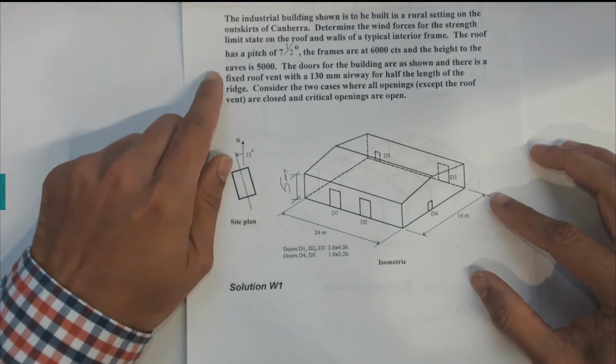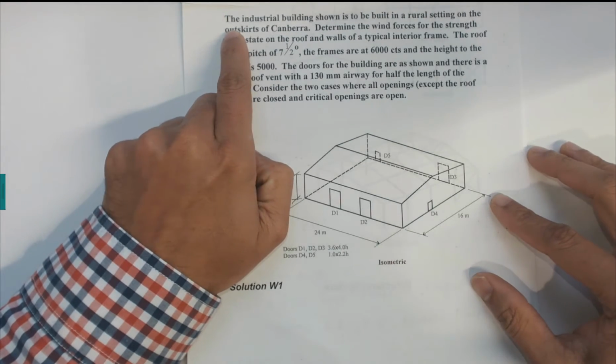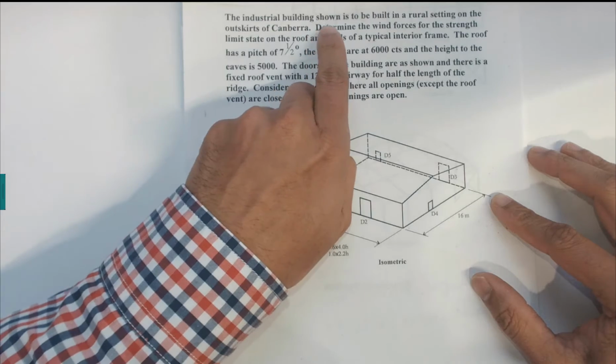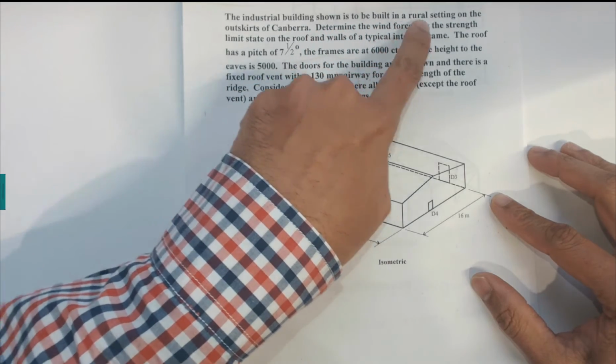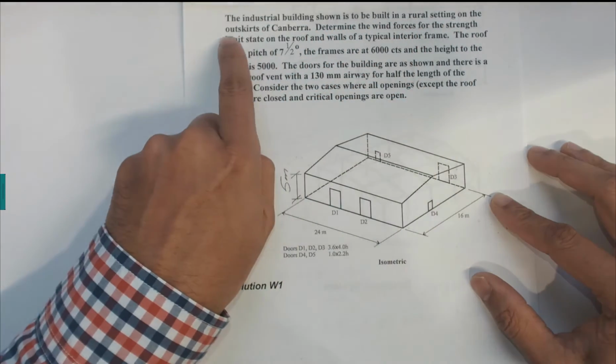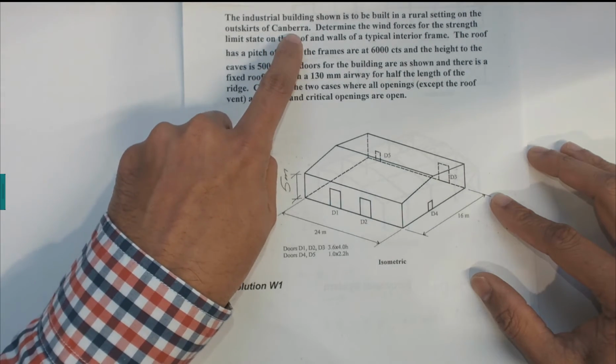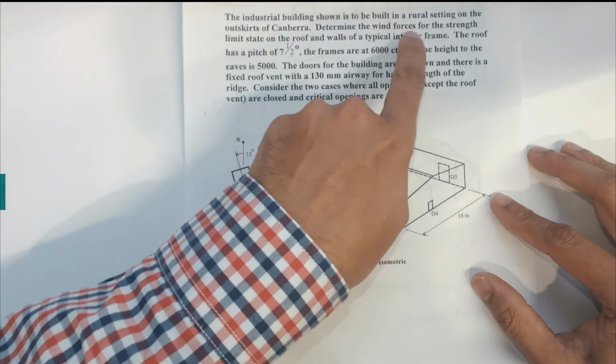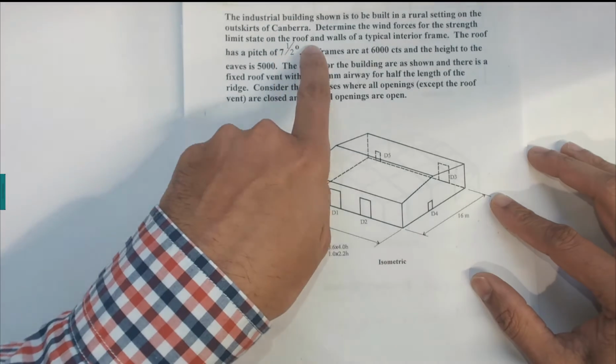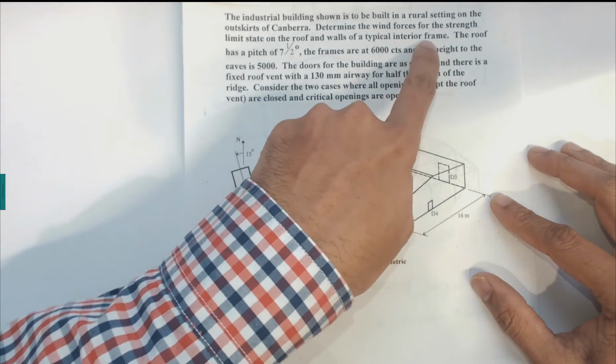This video explains the wind load example. The example is an industrial building, to be built in a rural setting on the outskirts of Canberra. So the location is Canberra. We need to determine the wind force for the strength limit state on the roof and wall of the typical interior frame.